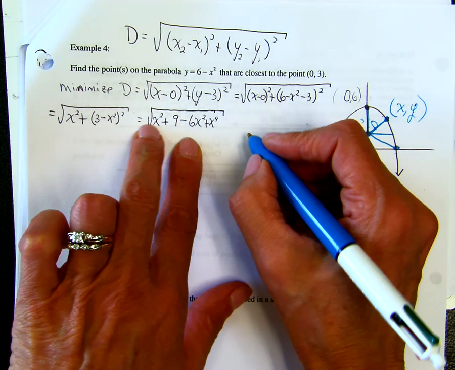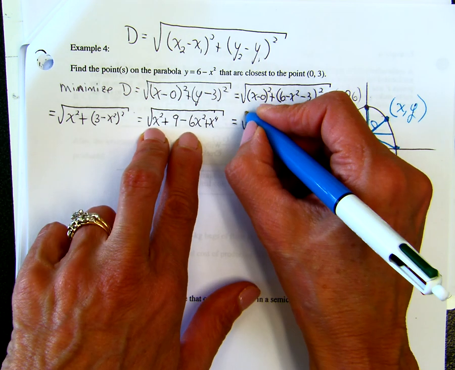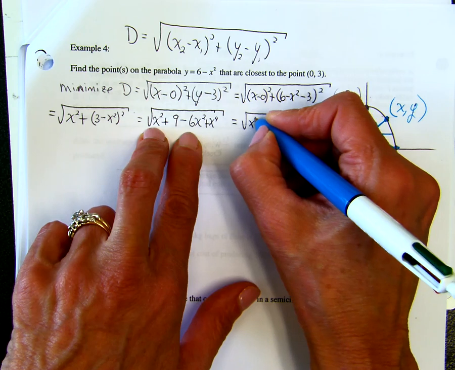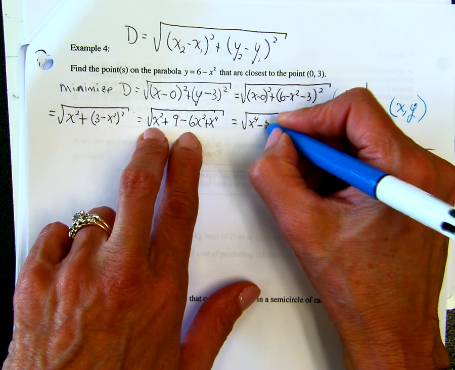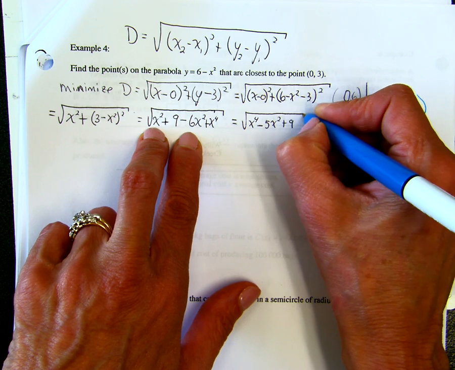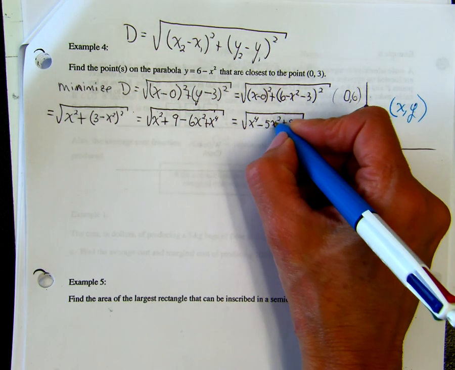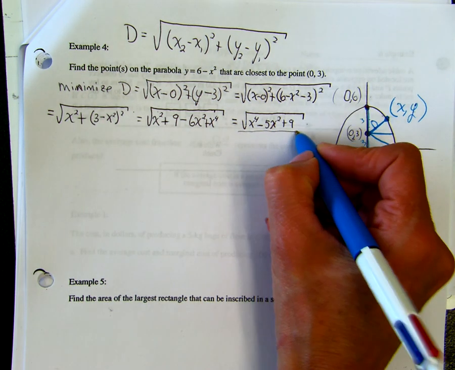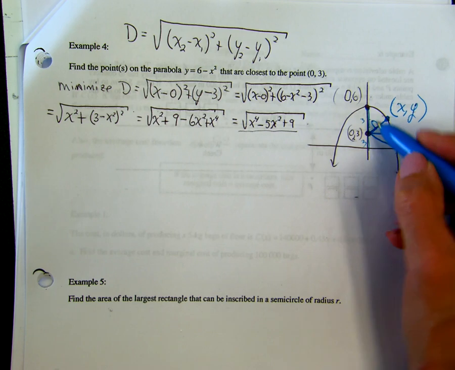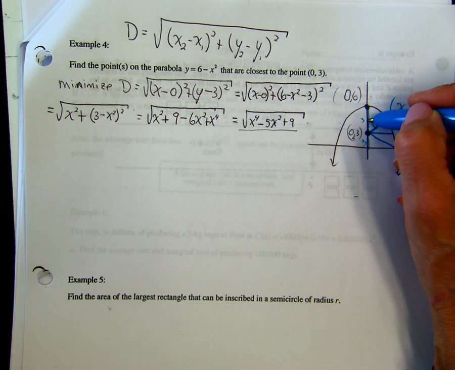And I've got two like terms here, and I'm going to write this in descending powers of x. I've got x to the fourth minus 5x squared plus 9. Okay, so I'm trying to minimize this function right here. So just have a look here. We can see that our minimum value has to be 3 or more.